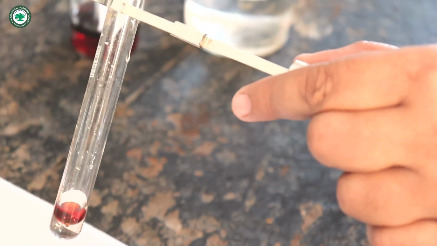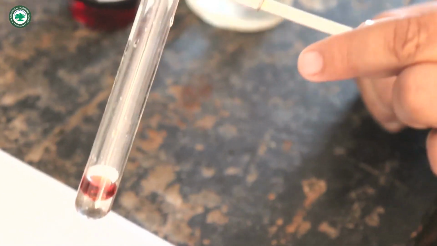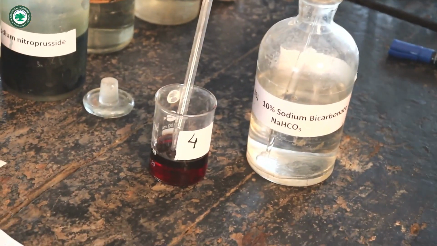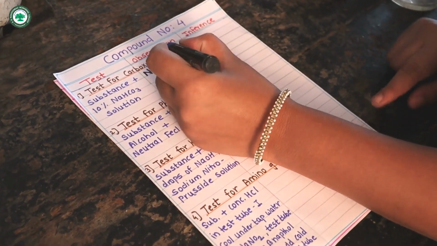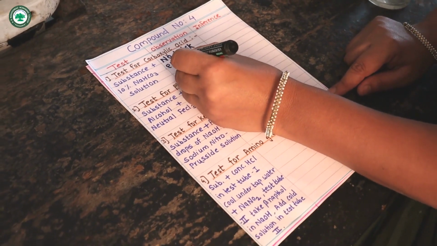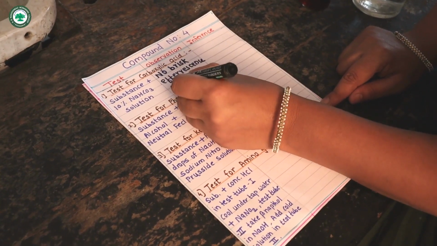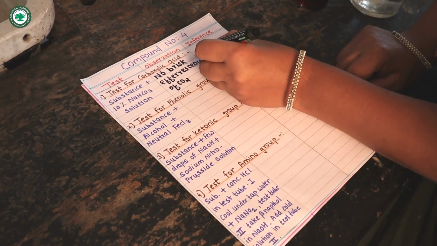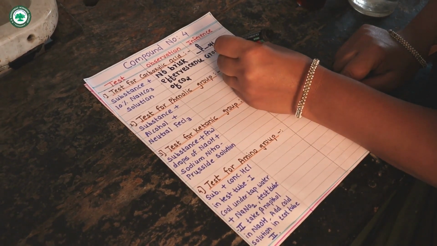It is observed that there is no brisk effervescence of CO2, therefore carboxylic group is absent. Carboxylic group is absent.